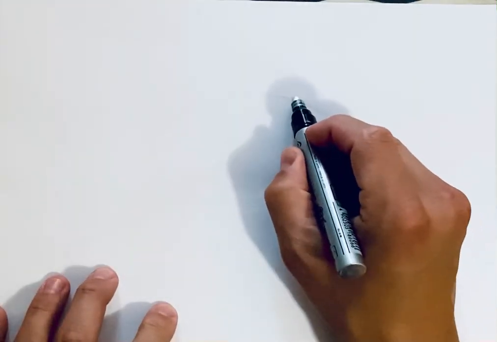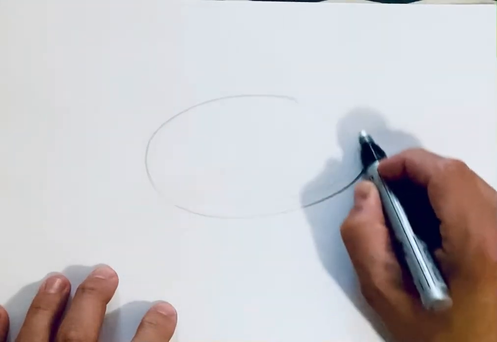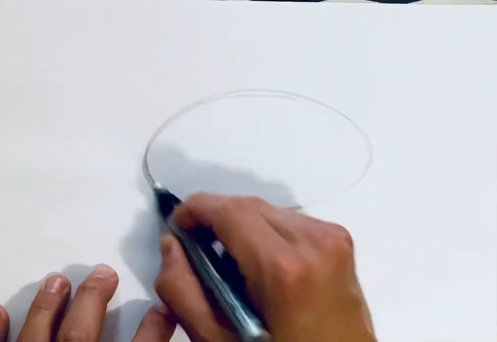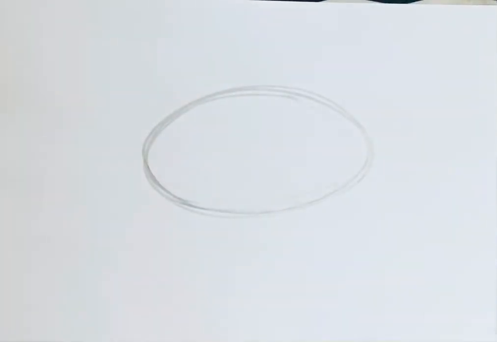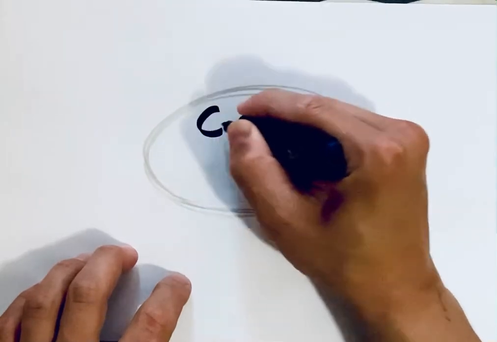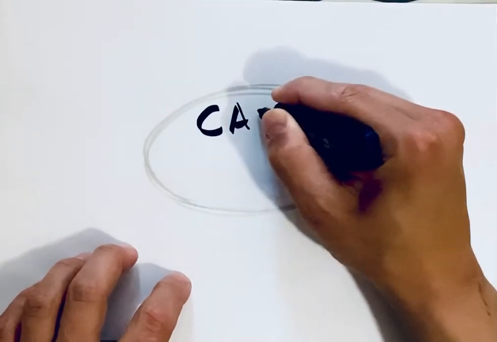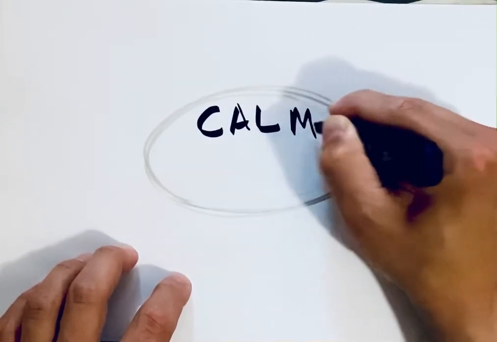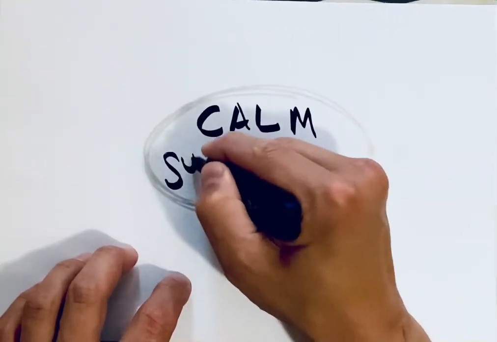And I'm going to use this nice silver that I used before to delineate the line. I like that silver. Okay, that's fun. And inside that, we're going to use the black marker to write calm system.